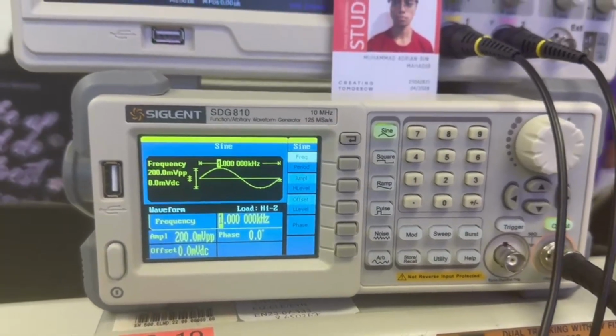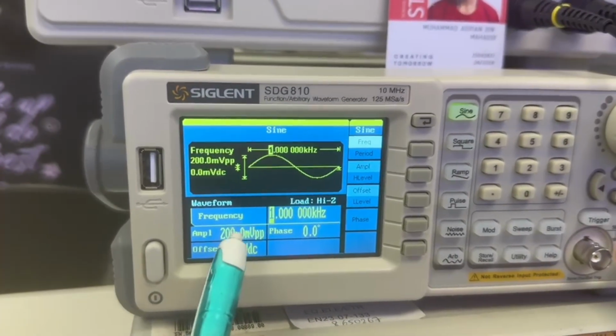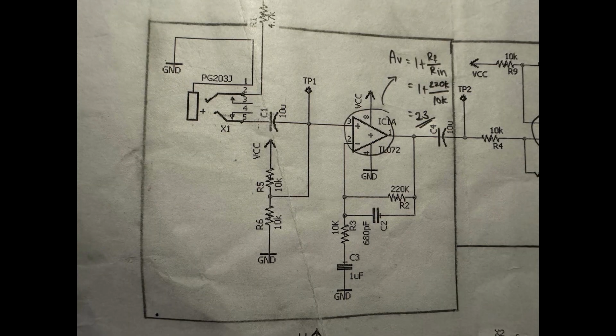I will now be testing 200 mV at 1 kHz. At test points 1 and 2, the first stage of the circuit is a non-inverting amplifier using an operational amplifier. Its purpose is to increase the signal amplitude while keeping the output in phase with the input. The voltage gain of a non-inverting amplifier is calculated using the equation Av = 1 + Rf/Rin.